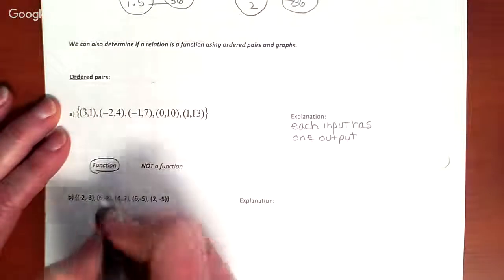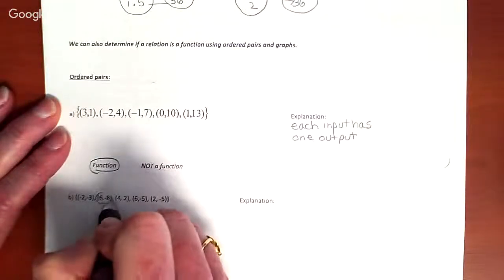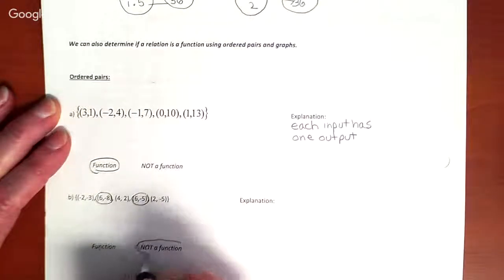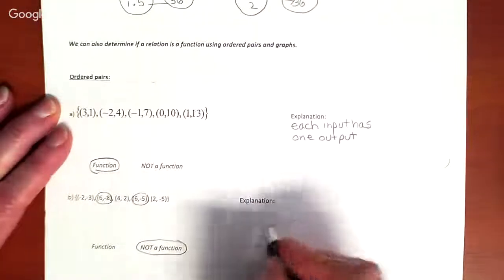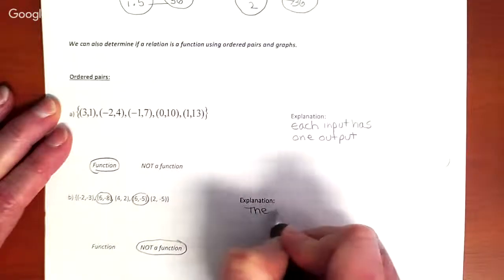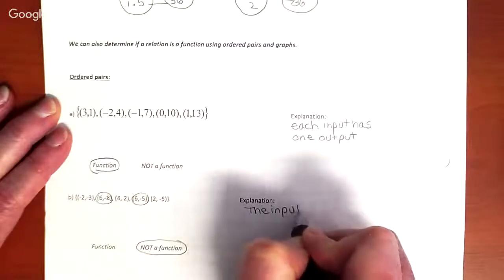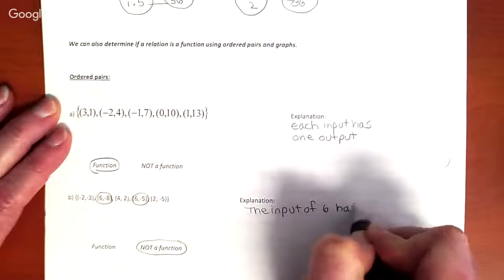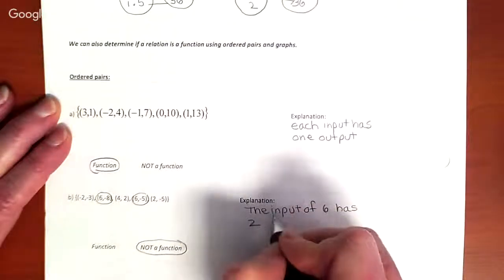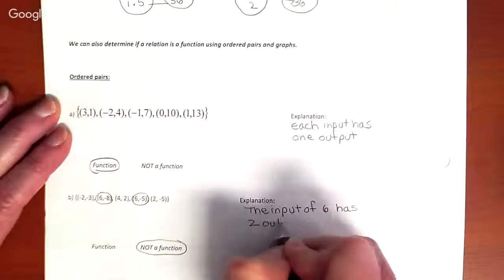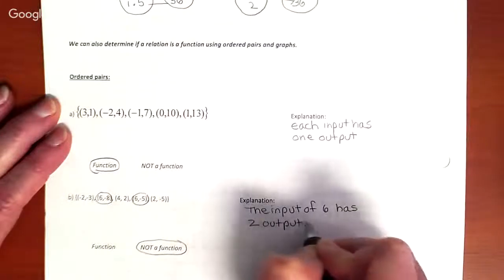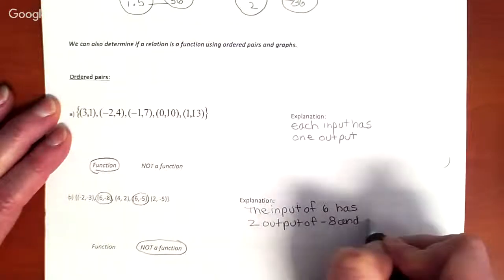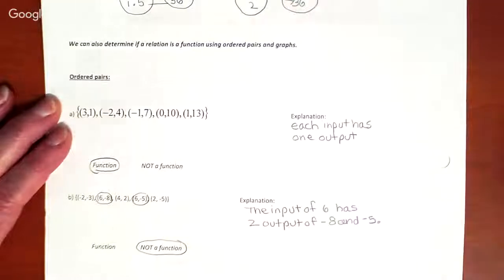This one we have here is not a function. The input of 6 has two outputs, of -8 and -5.